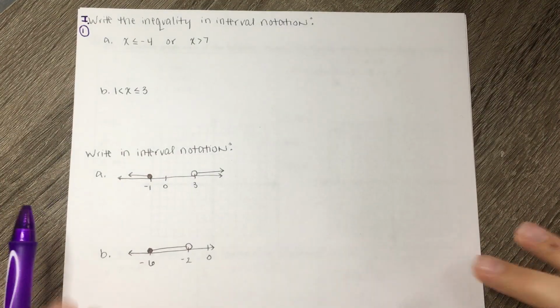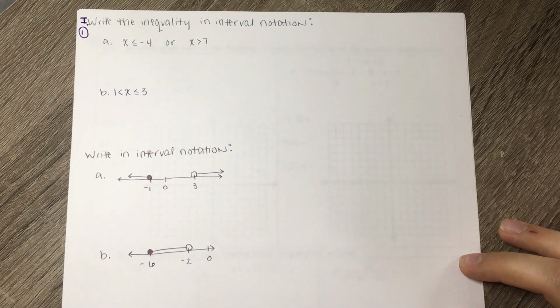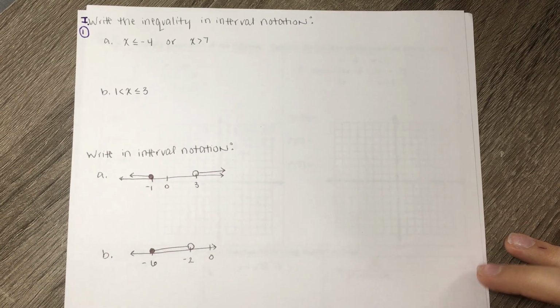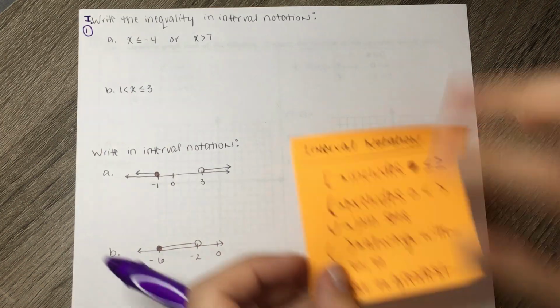All right, so we're starting off with our first Roman numeral here. I'm going to upload this, but you're going to see that we're going to skip around a little bit because I want to do it in the order that I taught the content. Starting off first, here's our quick notes for our interval notation.